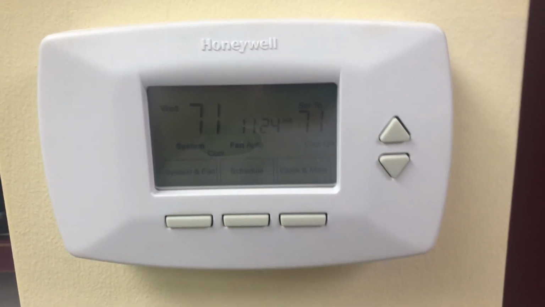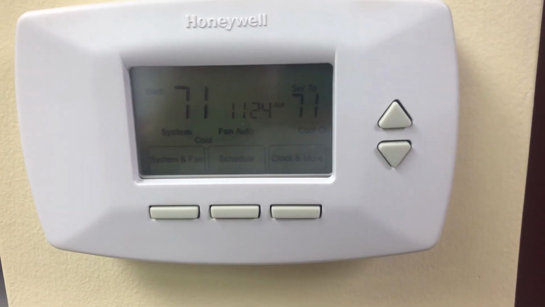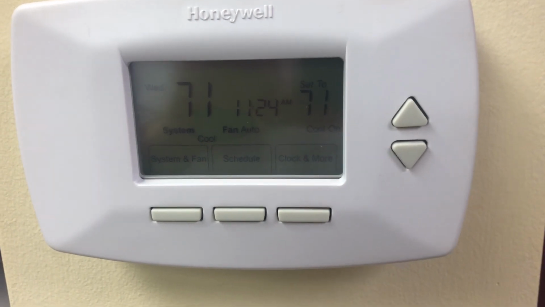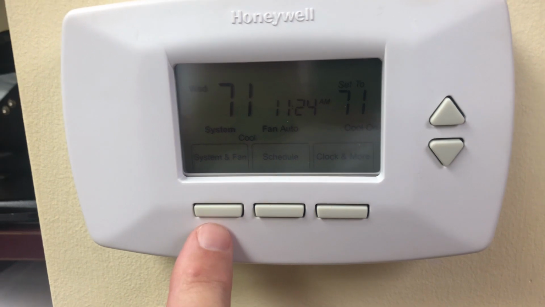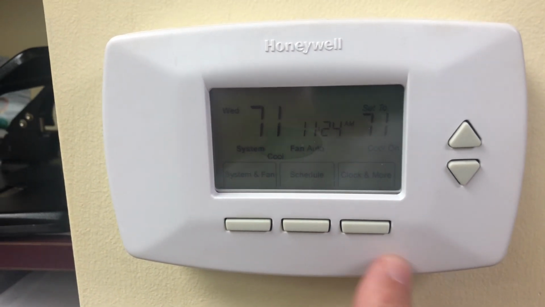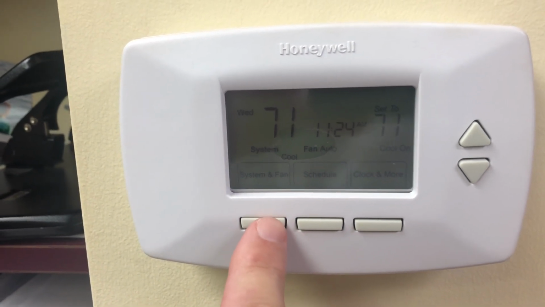Hey everybody, here's the video on how to reset the thermostats and adjust them. First of all, you see there's three buttons here on the bottom. The one on the left is system and fan.